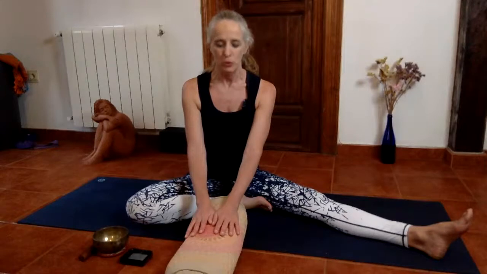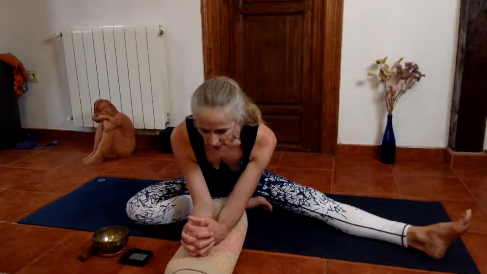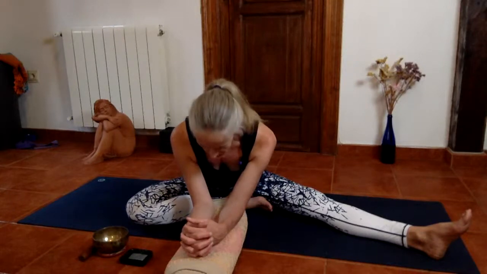Maybe they'll be sitting on a bolster, or there'll be people that will be collapsed onto the floor. And that is because they all have a different range of motion, ultimately because of their bones, the shape of their bones, because in the end, it is compression that is going to stop you from moving forward or deeper into a pose.